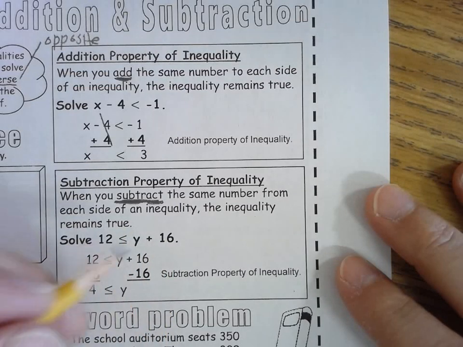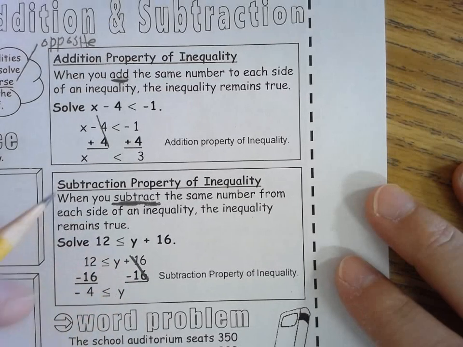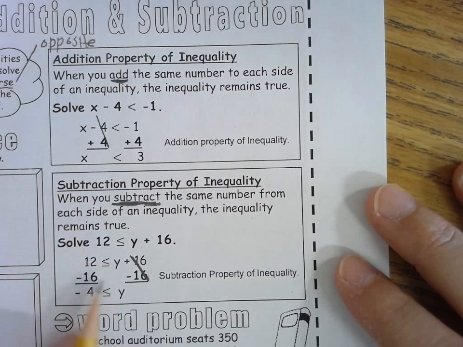So these 16s would cancel, and you have y over here, and then you have your less than or equal to symbol. And if you think about it, if you're at 12 and you go back 16 places, you'd be at negative 4. Alright? So we're not dealing with negative numbers right now, but that's what you would get for that.